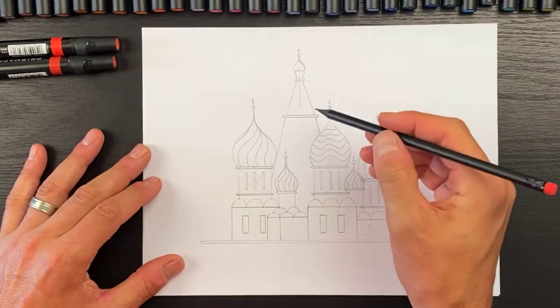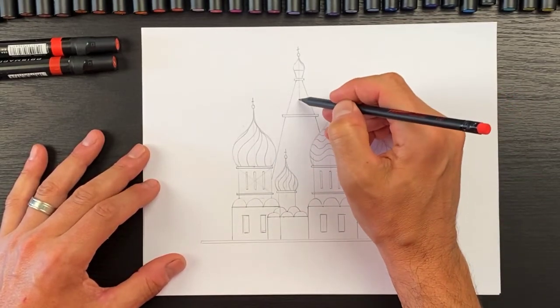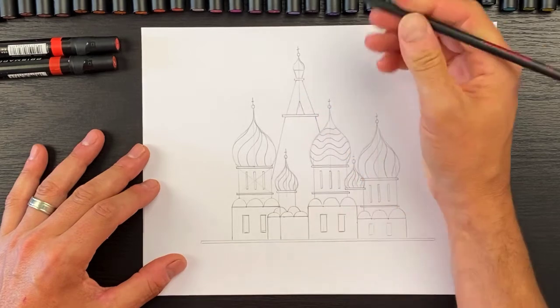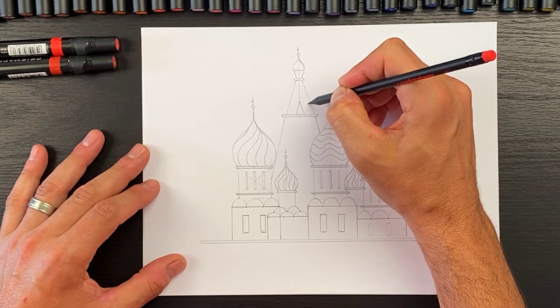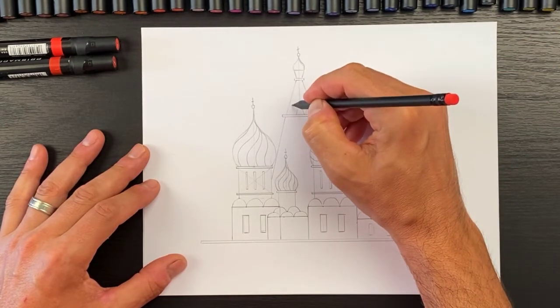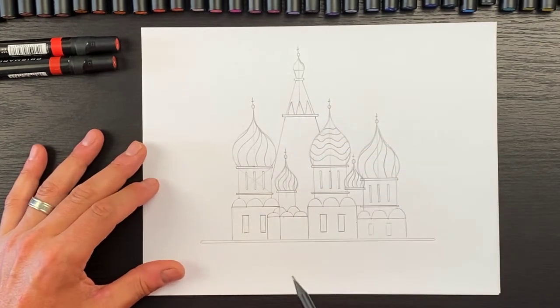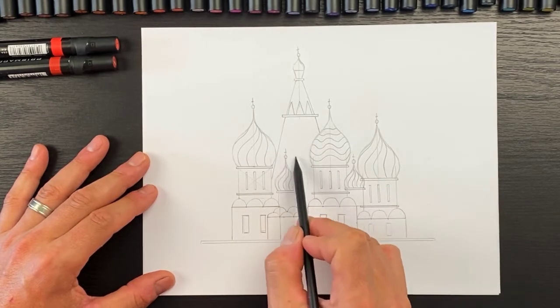Okay, now I'm going to add some details to this back tower here. And what I'm going to do is I'm going to add a triangular shape right here. And then I'm going to add another that's going to come out. We'll follow the edge like that. So this one will come over and follow the edge, just like that. And then we'll do these little roof dome half circle shapes. We'll do that over to this back tower as well.